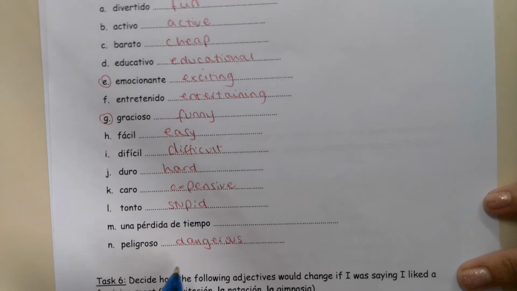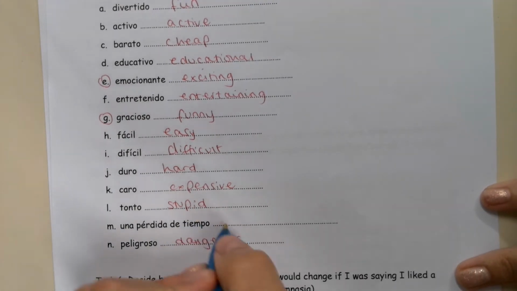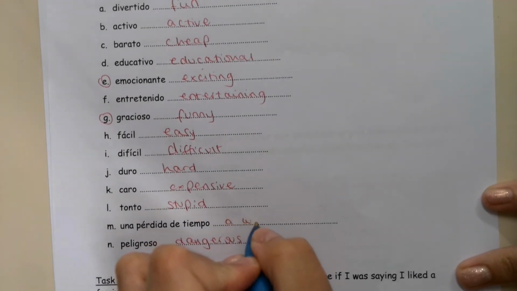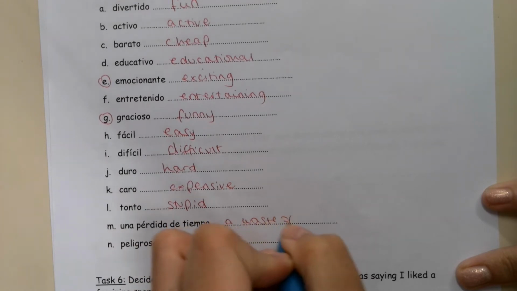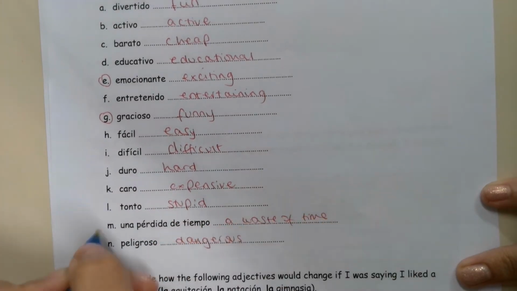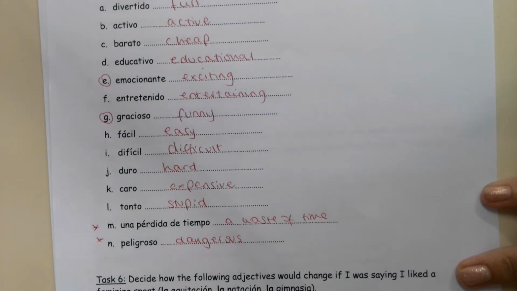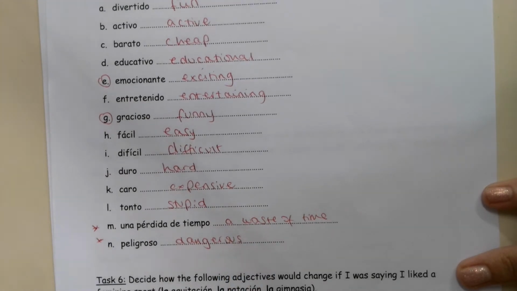And una pérdida de tiempo, if you didn't know this one, it's a waste of time. So these last 2, I don't believe they're on your vocab list, but if you do want to use those, they are a little bit higher level, so looking more towards GCSE style language. So if you are going on next year to do GCSE Spanish, then those 2 will be really good for you to start practicing.